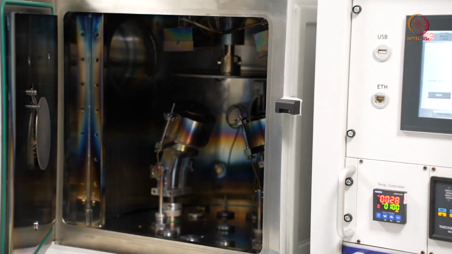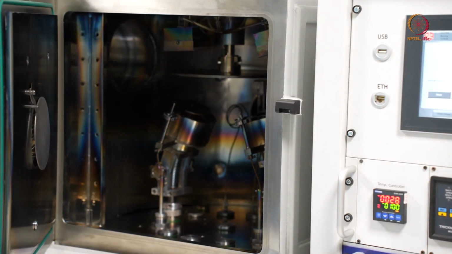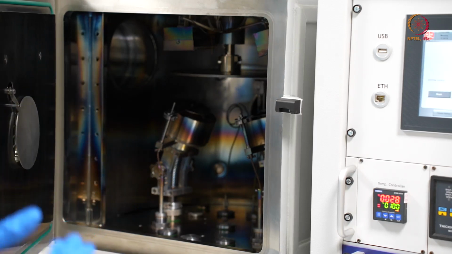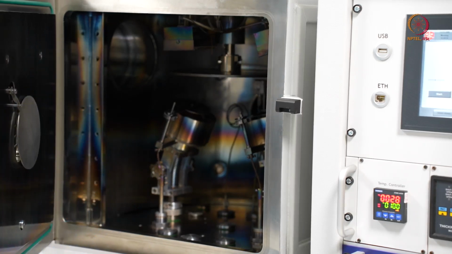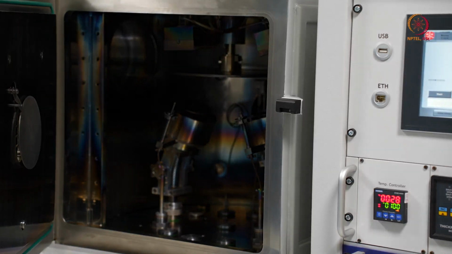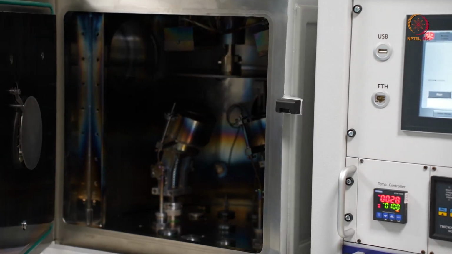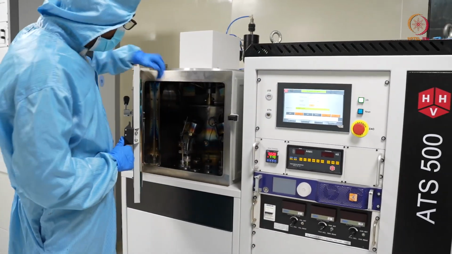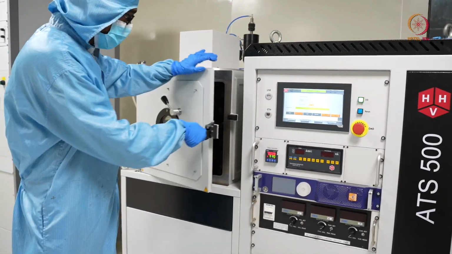When you see that after a couple of depositions the chamber is not clean, or the liners need to be cleaned, or the chuck needs to be cleaned, you can do that after a couple of depositions, like after 5-10 depositions, you can just clean the things. So we will close the chamber, as we have already placed the chuck inside.